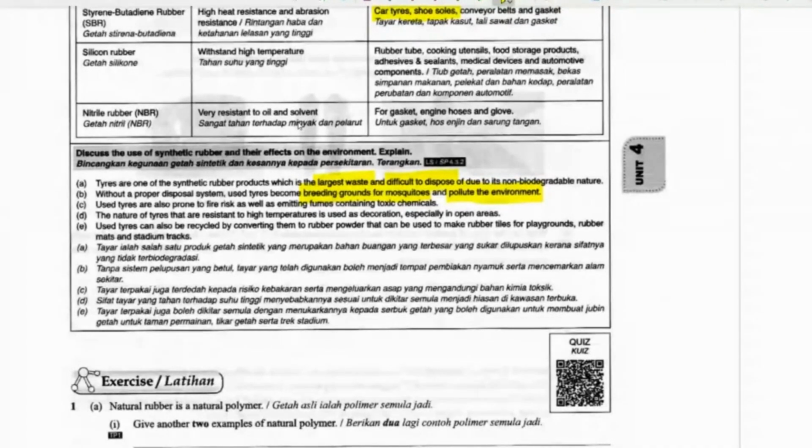The nature of tires that are resistant to high temperature means they are used as decoration, especially in open areas. Sometimes you see them painted and used for gardening, because they are very resistant to high temperature.